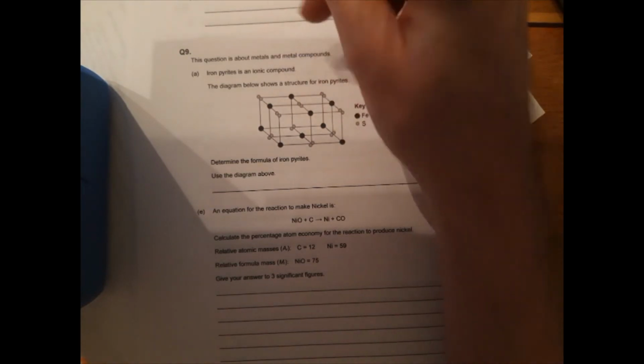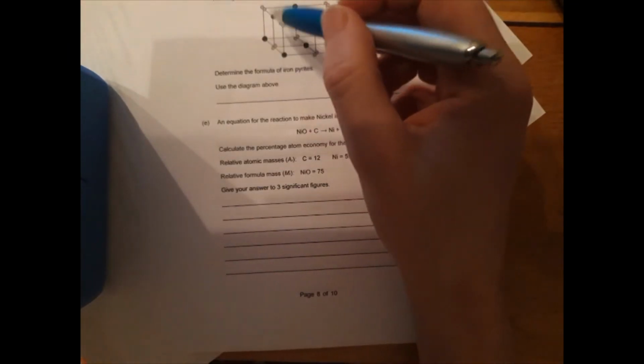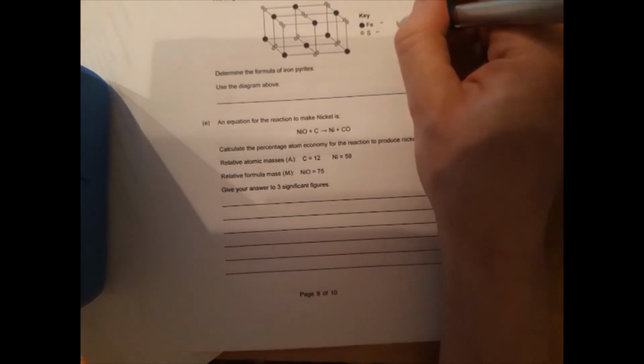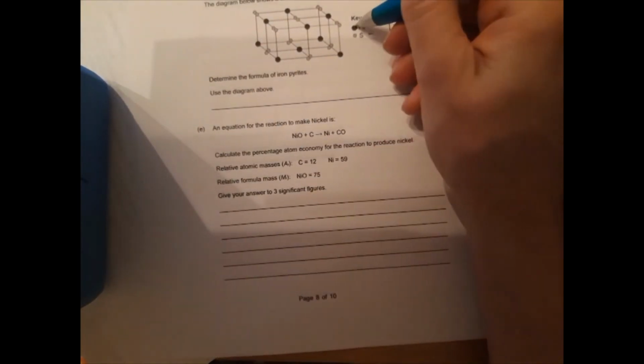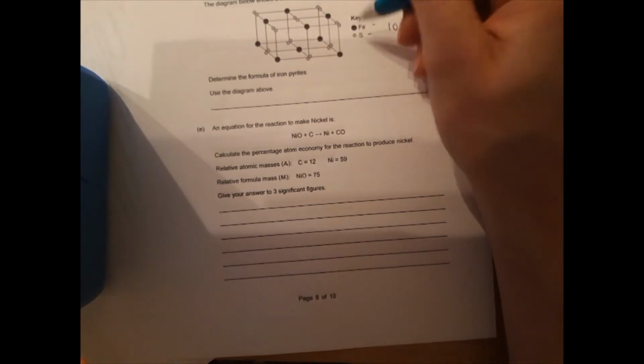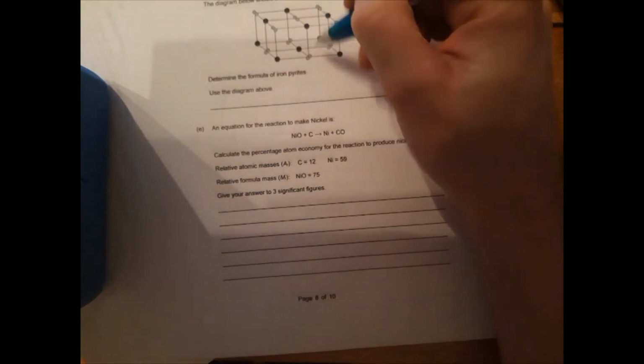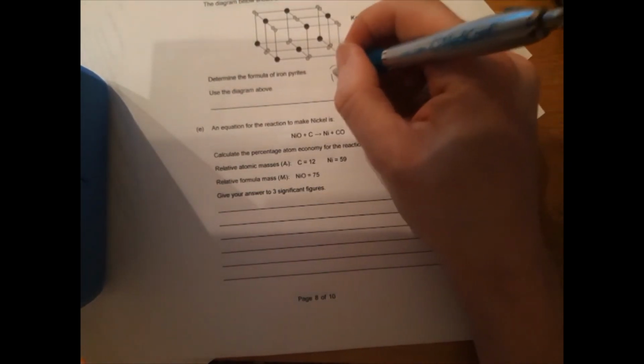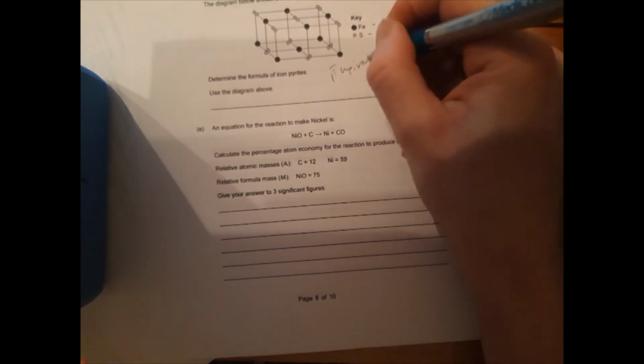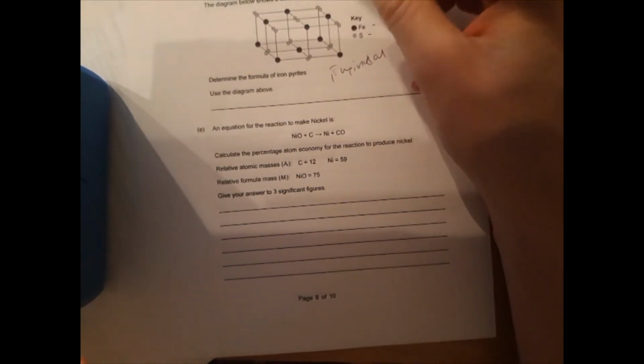Right, question 9. Iron pyrites. It's made of iron and sulfur, therefore it's ionic, and it's also a lattice. Right, these are irons, these are sulfurs. Determine the formula. You don't just count them up. Ionic substances have an empirical formula. In other words, the simplest ratio.